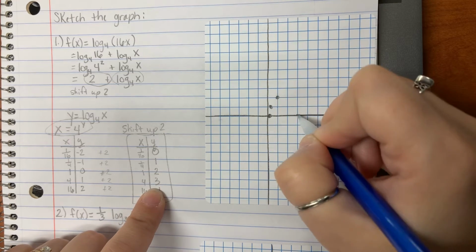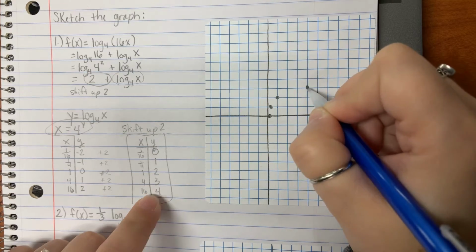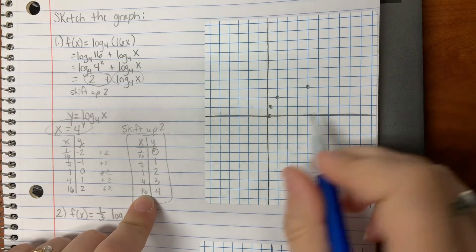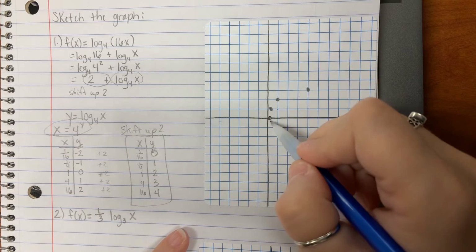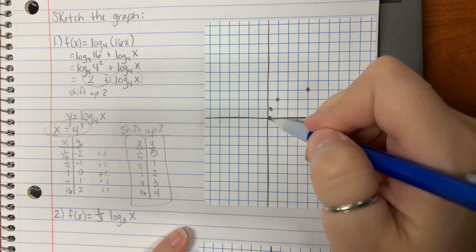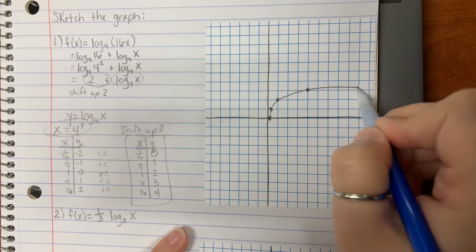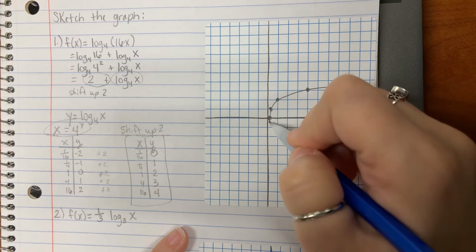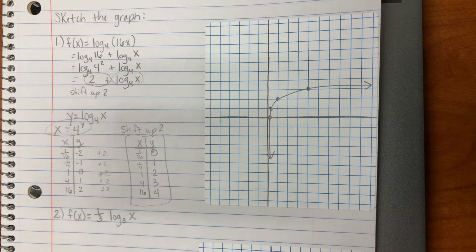At 4, 3, I have a point. And then at 16, 4, which I can't fit on my graph, so I'm just going to leave that one off. But that gives me an idea of what's happening here. So this is increasing like this very quickly, and this one is going this way very quickly.